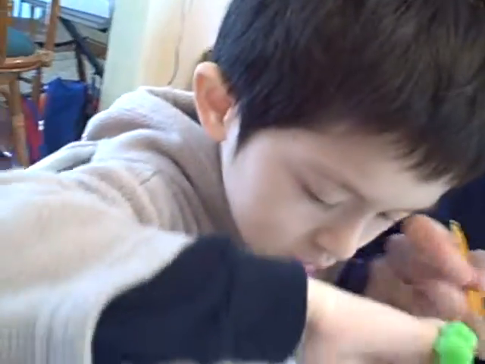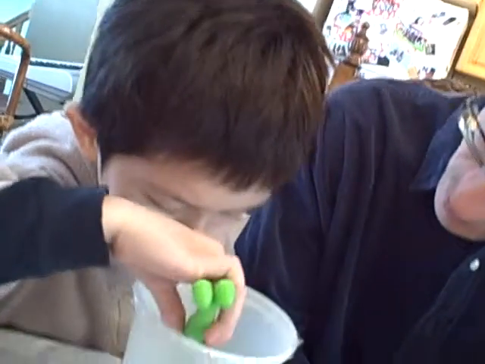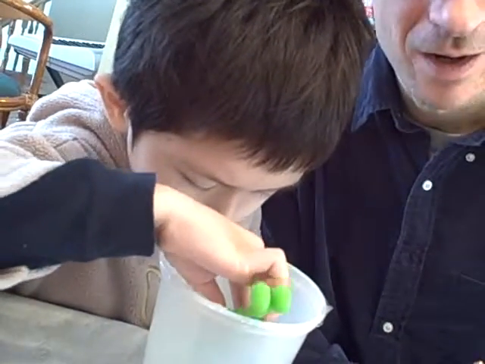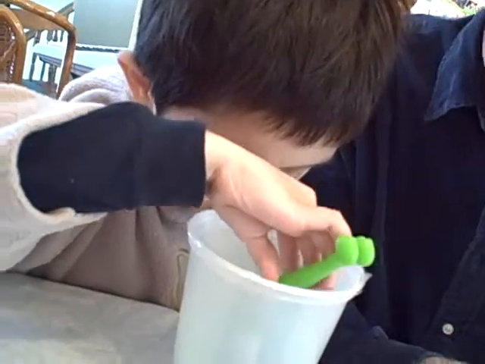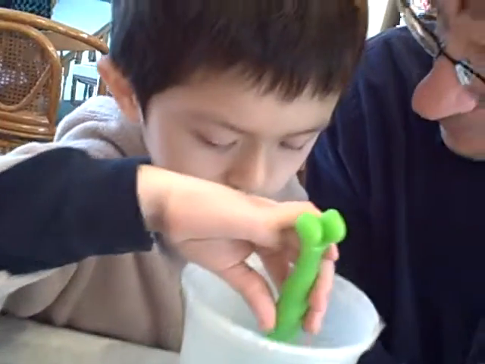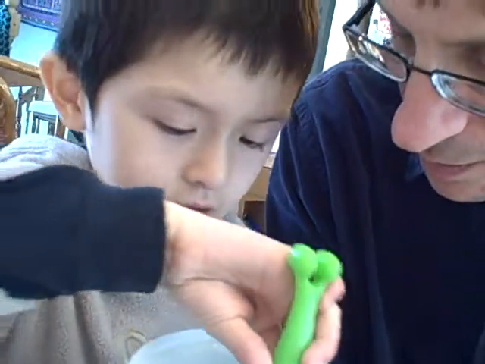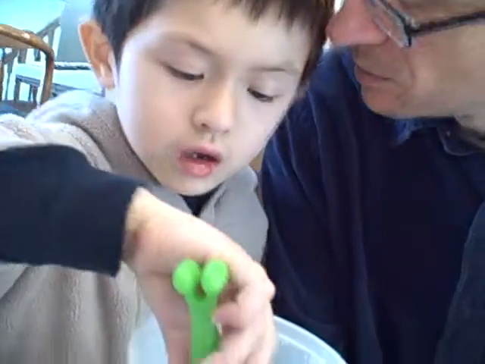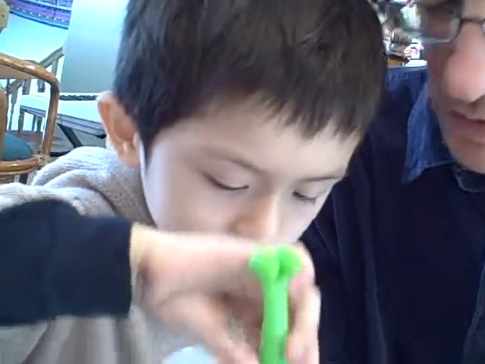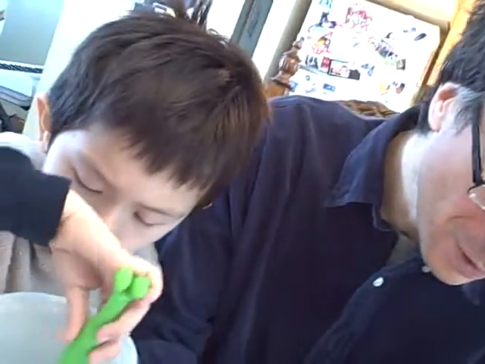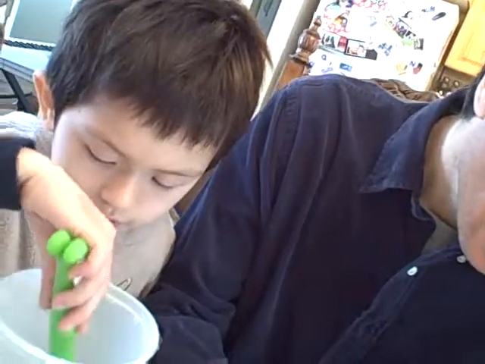Wow. What do you think of that? Cool. And so what do we see the sand doing? The sand's doing what on the surface of the water? Floating. Floating where? Not in the water. On the water. On the water surface. Okay. And the sand is floating on the surface.